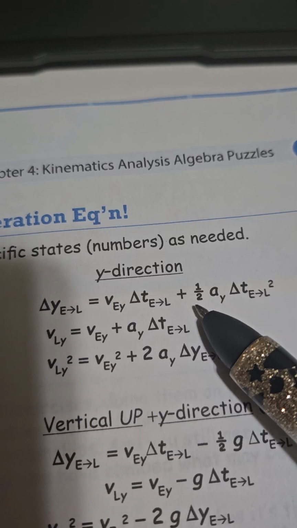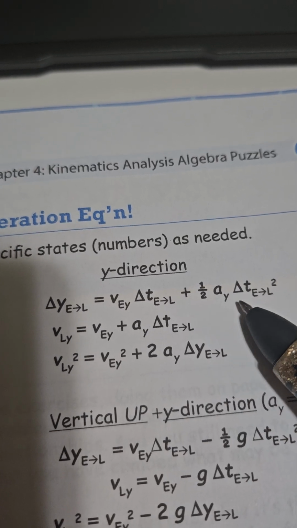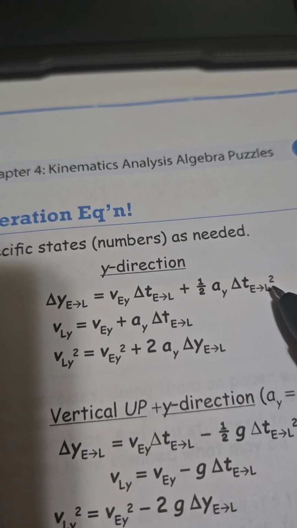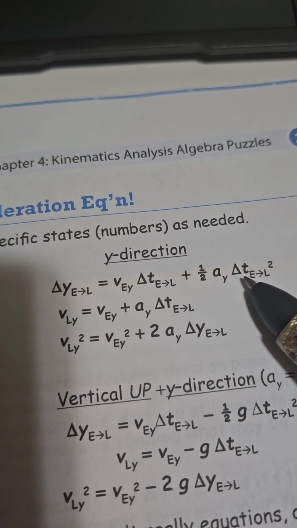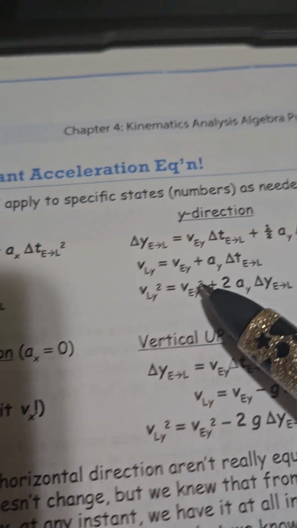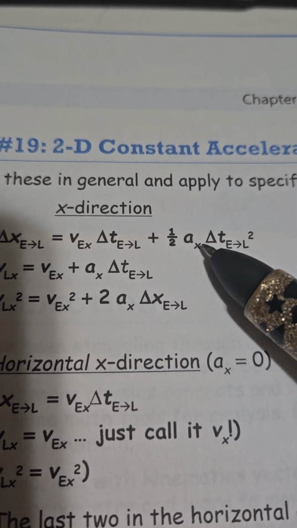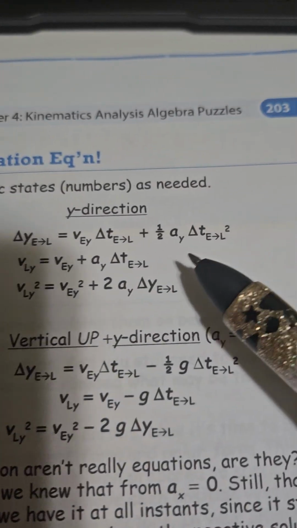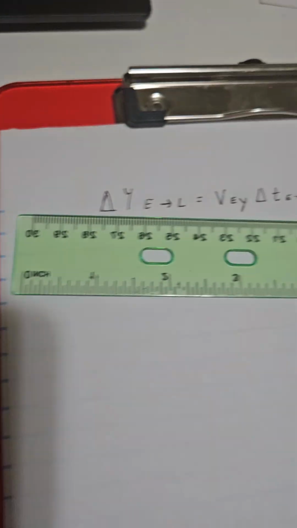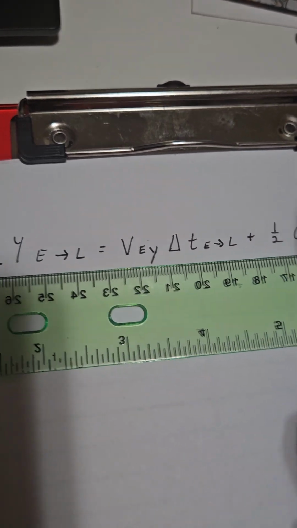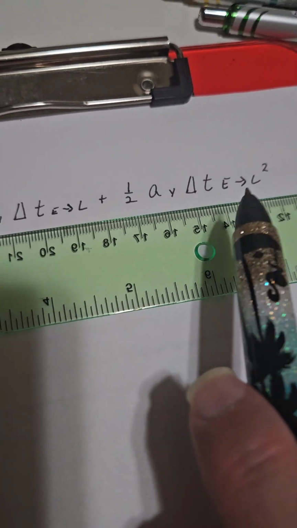One thing that stands out is this half AT. That makes it look kind of intimidating and different. And if you look at this bunch over here, it means something. So I'm just like, okay, what's that about? What's this half AT all about?